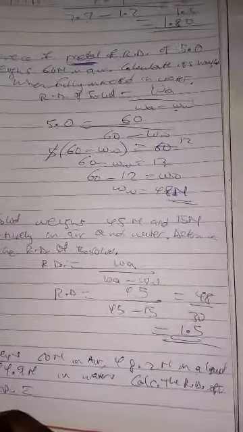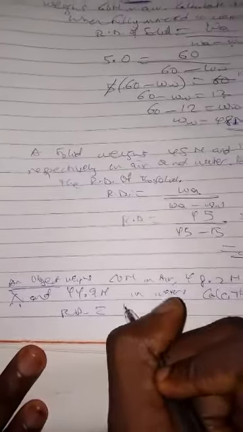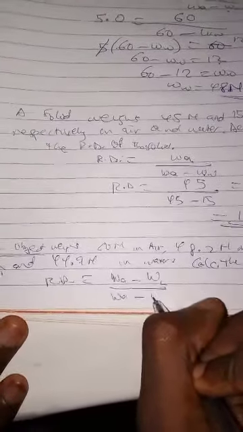Now this is an object. They said in a liquid X, then they said calculate the relative density of X. X is a liquid. So what's the formula for relative density of liquid? That's weight in air minus weight in liquid over weight in air minus weight in water.